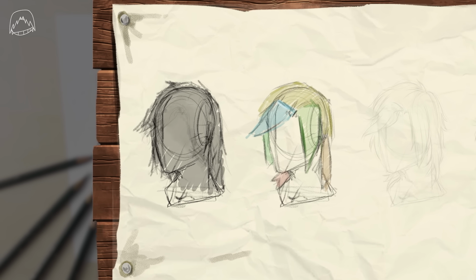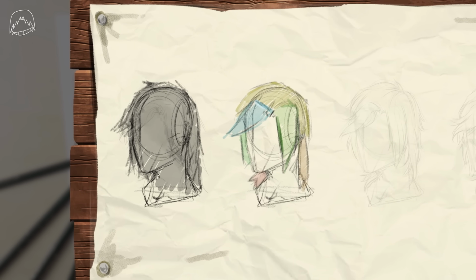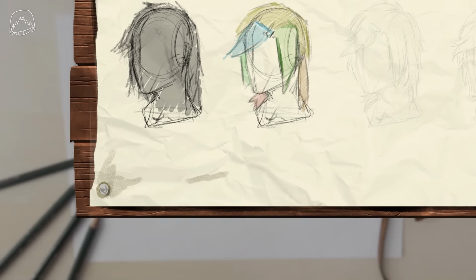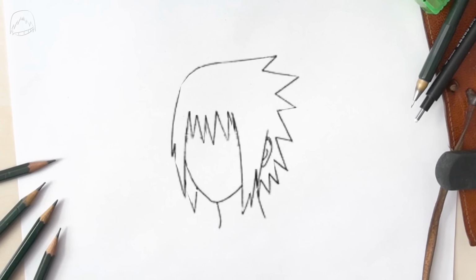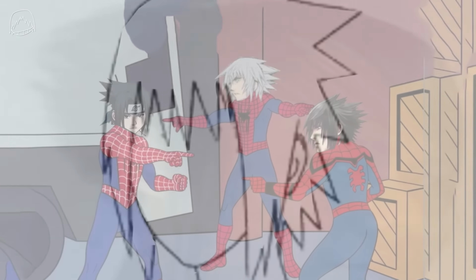After you're done figuring out the silhouette you're going for, you would have to think about these different broader chunks that the hairstyle actually consists of. My favorite example of this is the Sasuke hairstyle. You know the one I'm talking about.